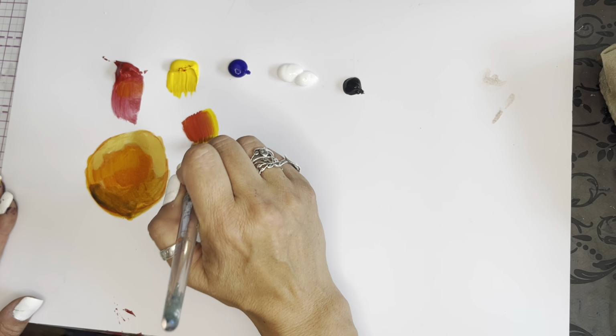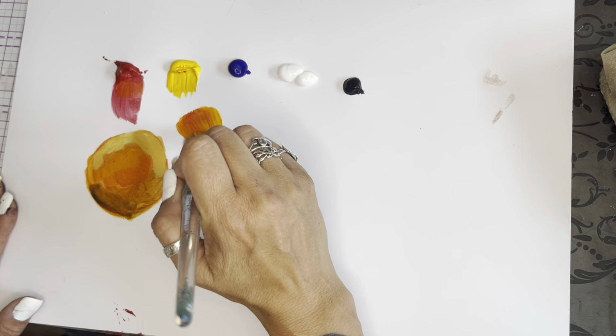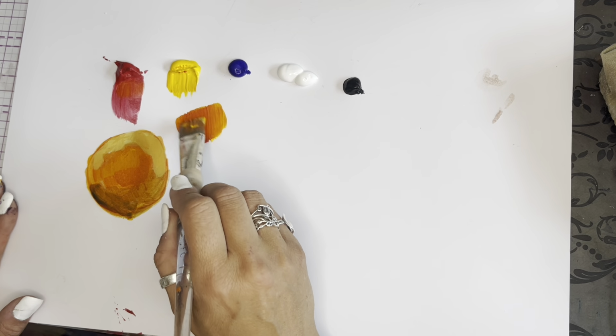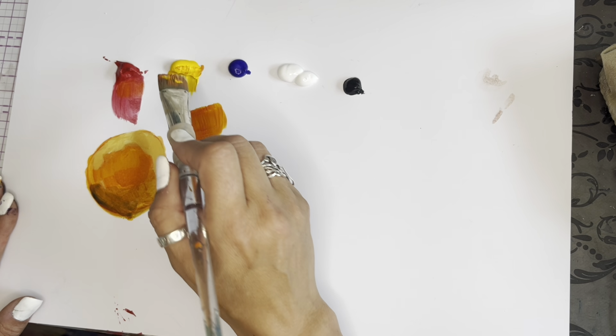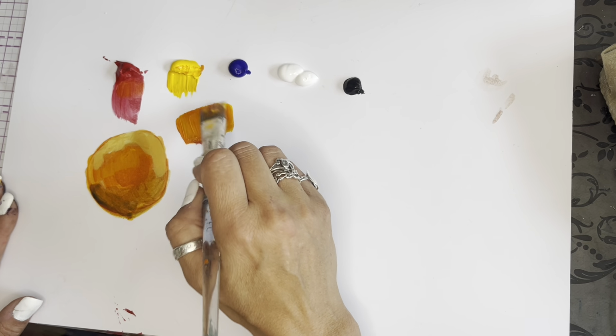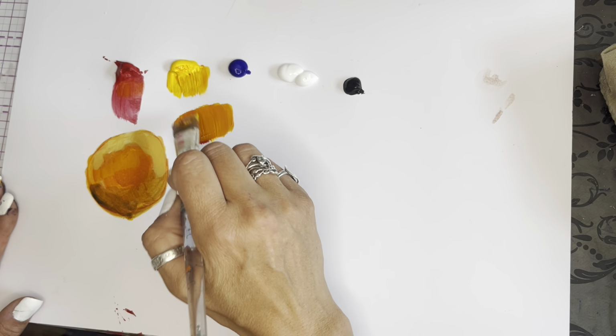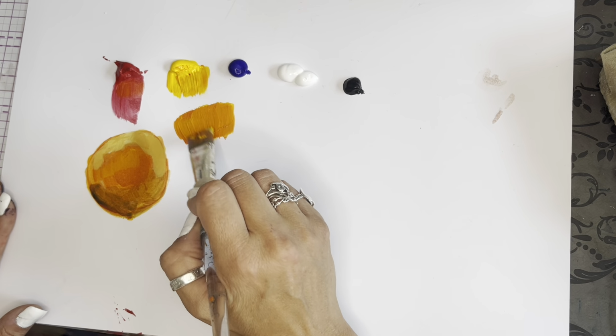Okay. Until I get the colour that I want. It's quite a bright colour that, isn't it? Let's put some more yellow with it. A bit more yellow. So the yellow takes quite a lot. Okay, it's a bit better.